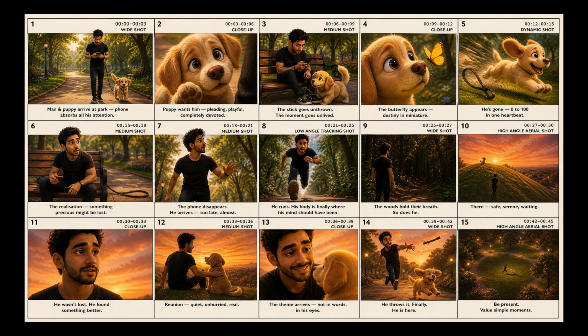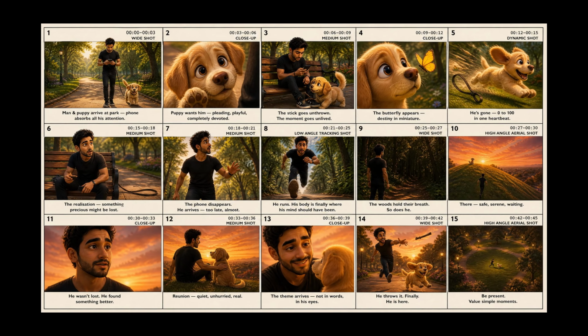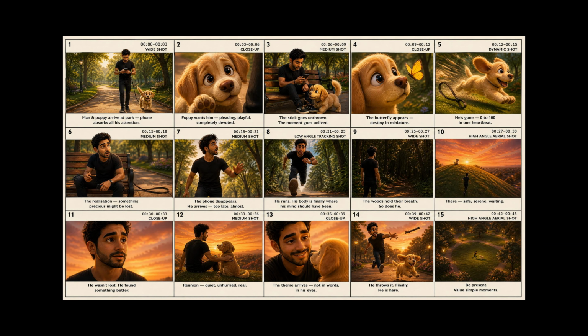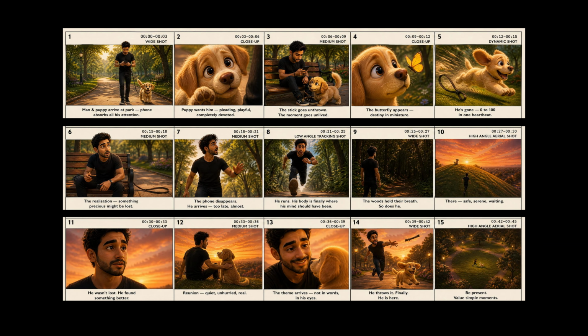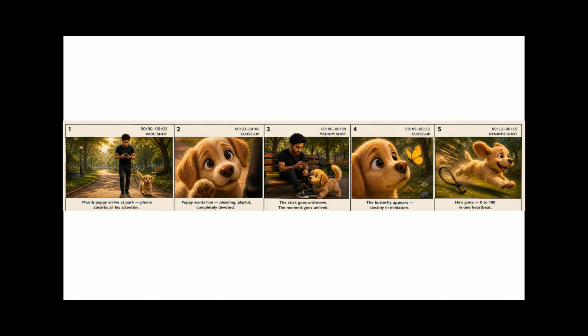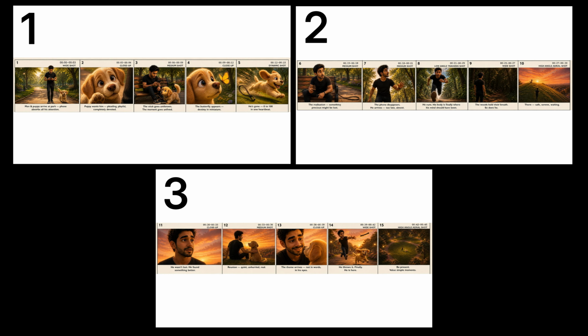The only issue is that Seedance 2 can generate videos up to 15 seconds long. So how do we create a 45-second animation? It's simple. Just crop the storyboard into 3 separate sections. Then add a white background behind each cropped frame. This will give us 3 different storyboard frames.